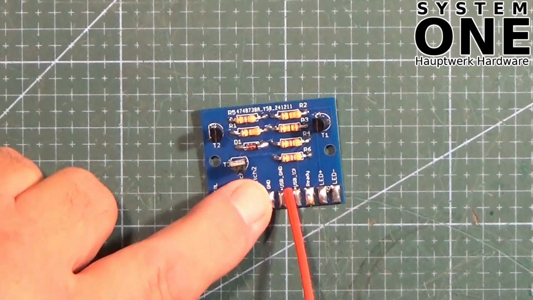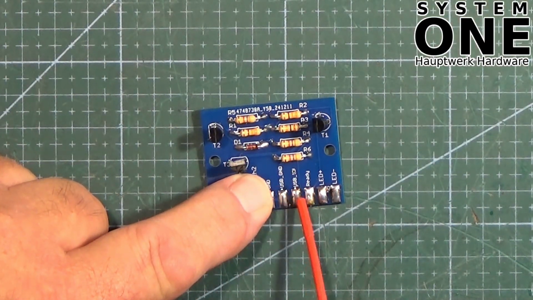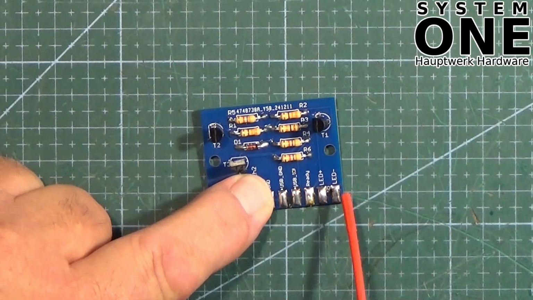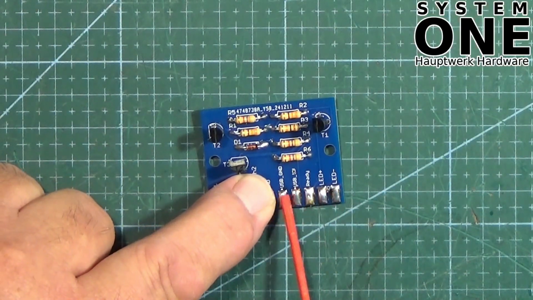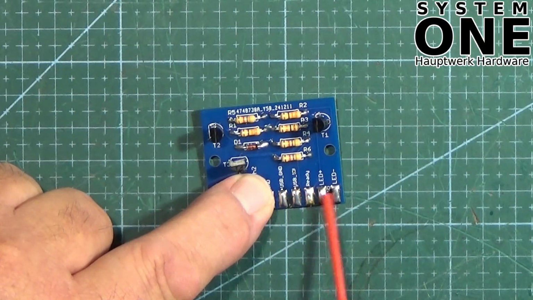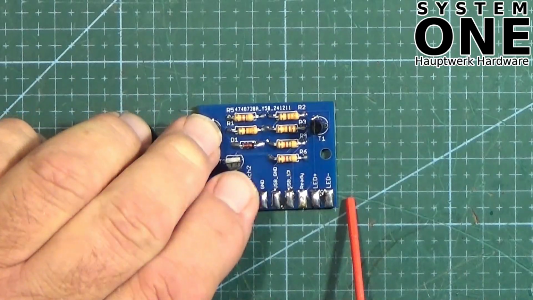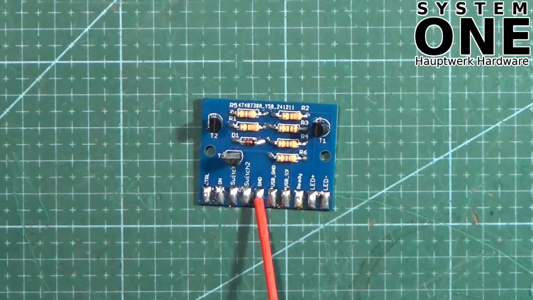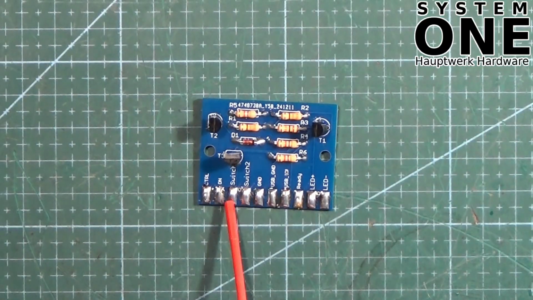So you could say that if we cover up the rest of those pins, this side is just for driving the LED. So if you wanted to use this with Hauptwerk or something and you're not certain about actually controlling the power supply itself, you just want to use the LED side, this is all you need to connect to. Then moving along, we've got a ground connection, and our switch 2 and switch 1 connections.